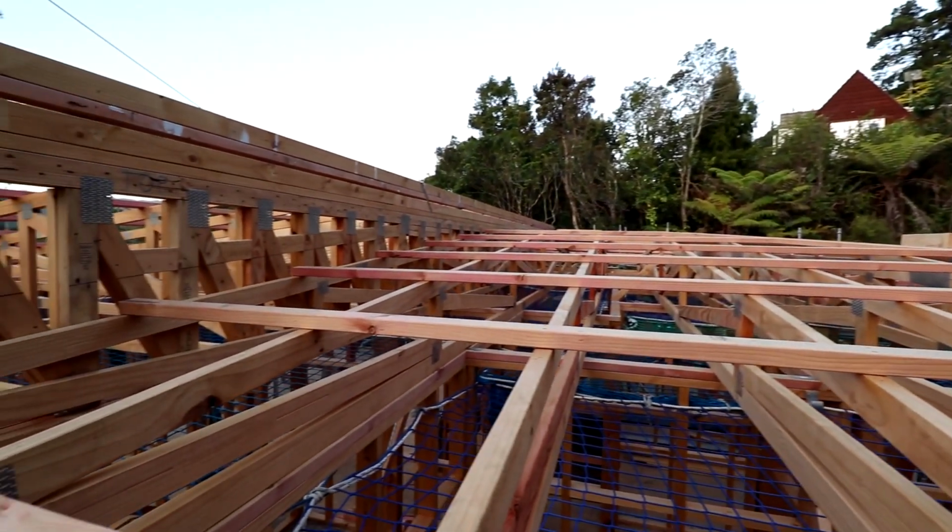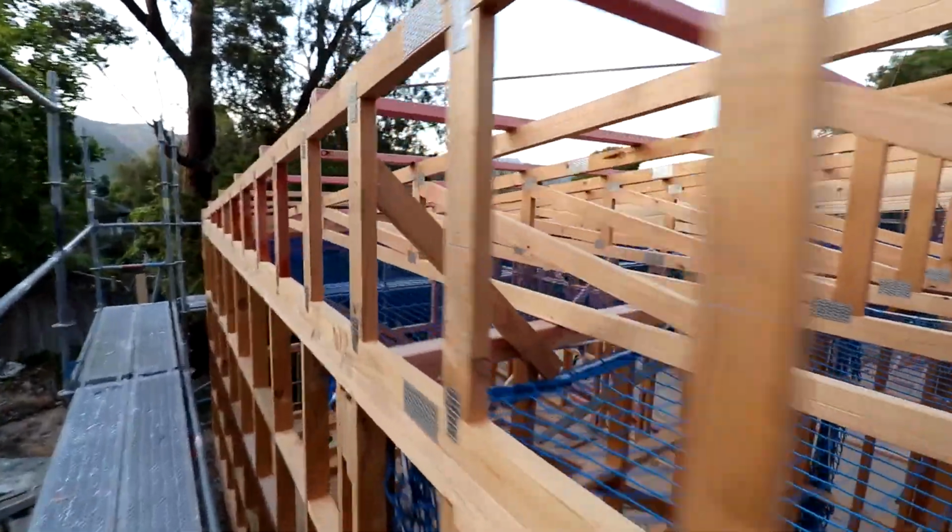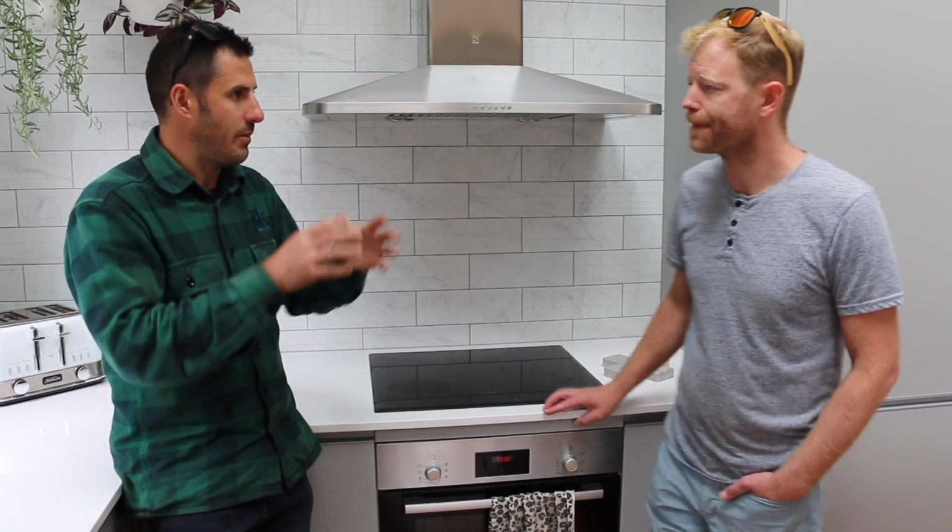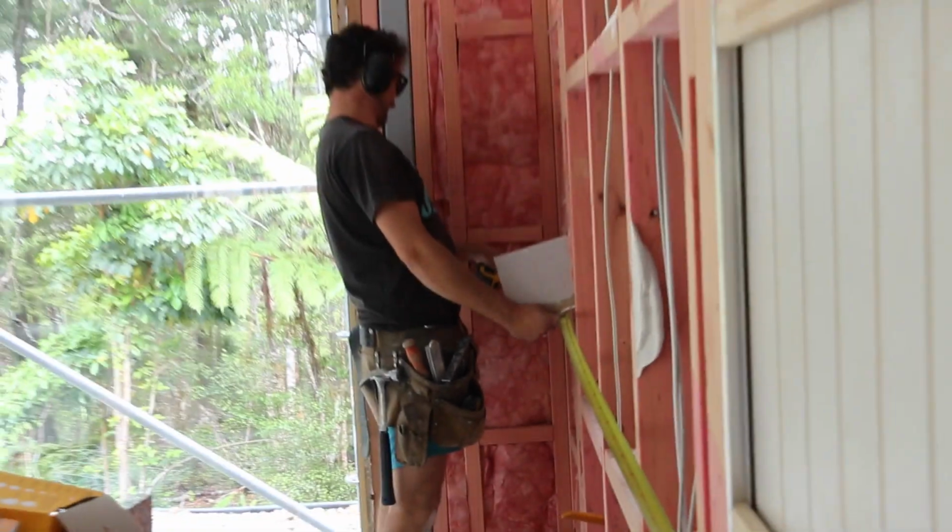So doing it in a new build is very similar. The hard thing about a new build is you can't stand in the space. So you've got to find a way to trick your mind into visualizing that. Now there's a couple of ways you can do that. You can either go and visit other new builds or other homes, and you can measure out rooms, and you can be like, oh, this room is 4 meters by 3 meters and the door's over there, and that's very similar to this piece of paper.